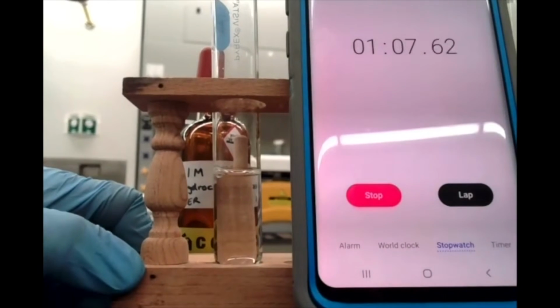So it's still bubbling, so make a note that you're waiting for it to stop bubbling completely.